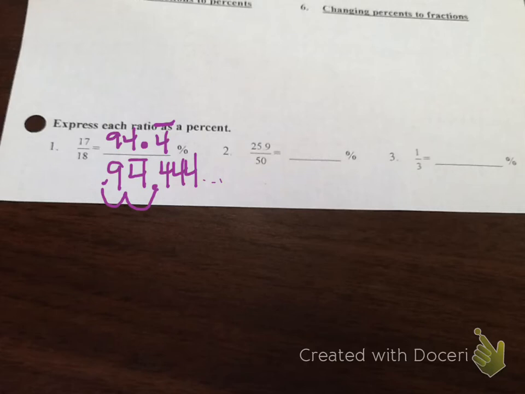25.9 out of 50ths. Is this easy to write as a denominator of 100? Of course it is. We can multiply by 2. If I multiply 25.9 by 2, I get 51.8 out of 100, which is just 51.8%.